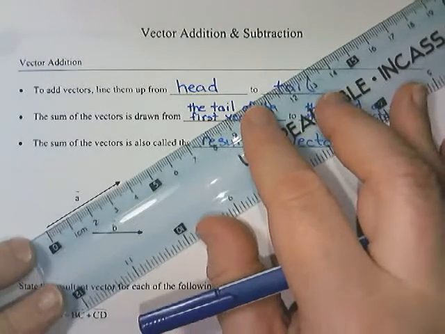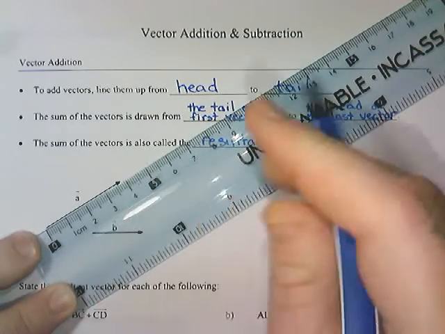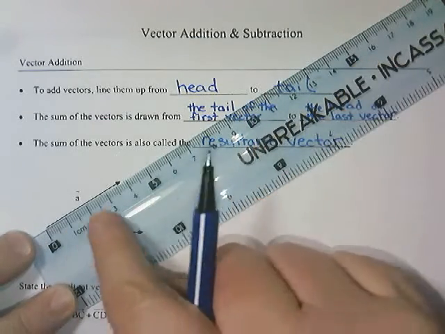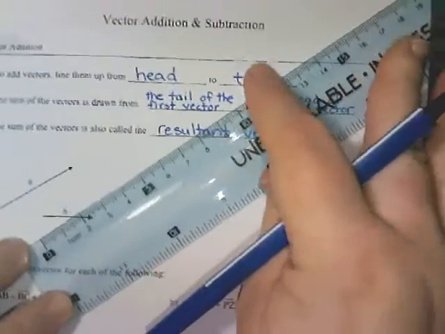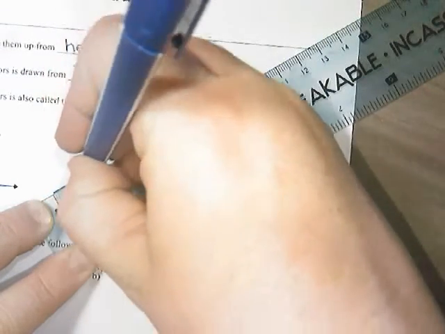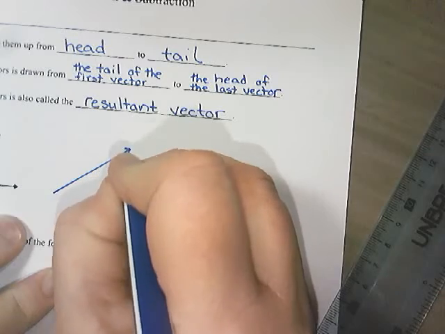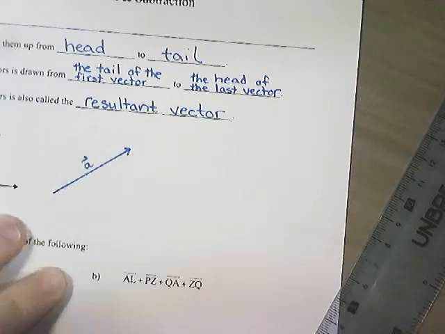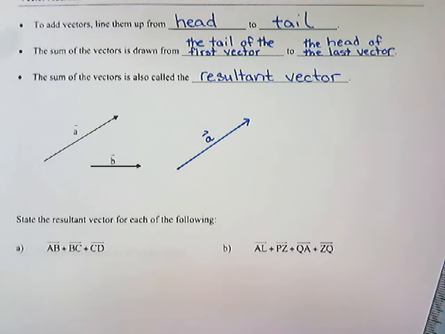I'm going to measure it just to see how long it is. It's like 3.7 centimeters. I'm going to do my best to try to keep it on the same angle, and I'm going to redraw it over here somewhere. I'm going to draw, I think it was 3.7. I'm going to try to keep roughly the same angle that it was on. That is vector A.